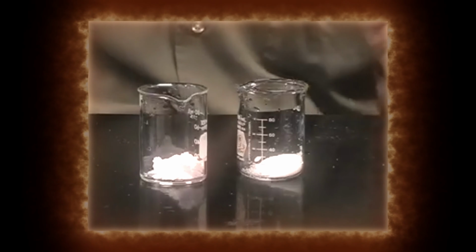Now that you understand the factors that affect the rate of dissolving, think about ways you might be able to apply this concept in your daily life, such as by grinding up sugar cubes if you urgently need to dissolve them in a pot of water.